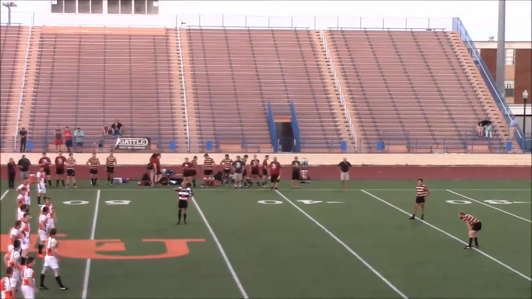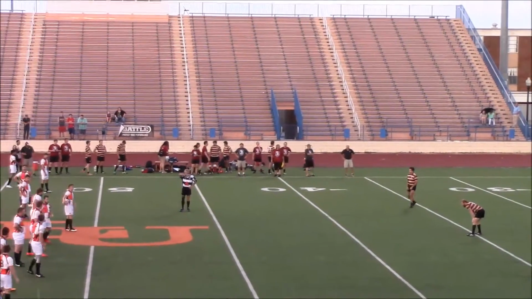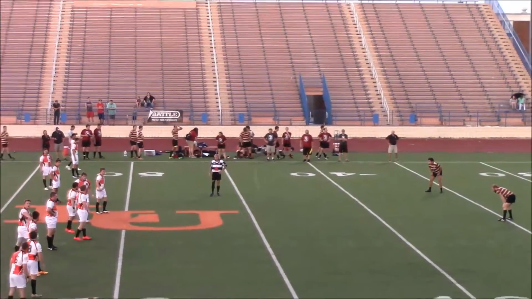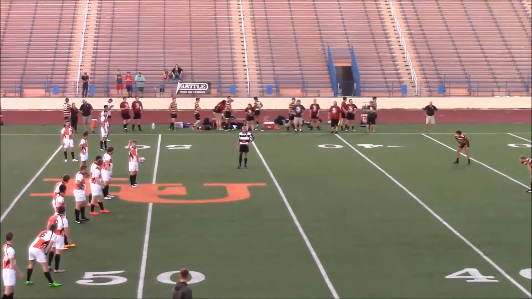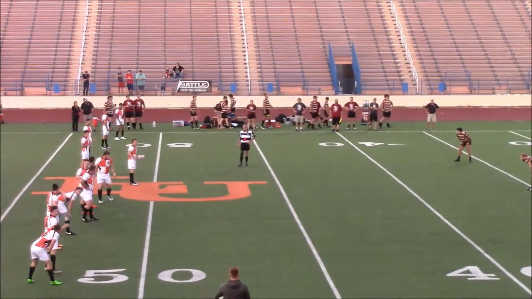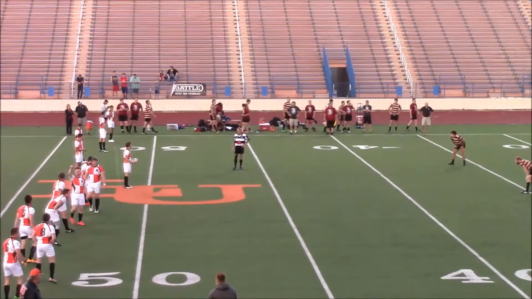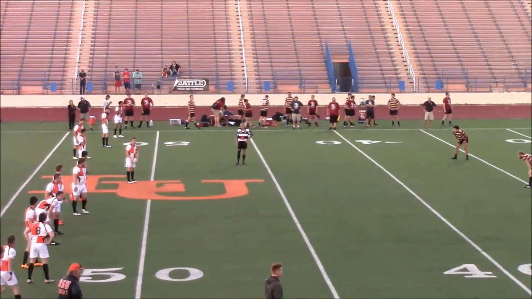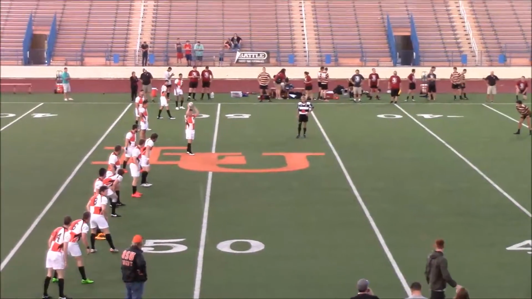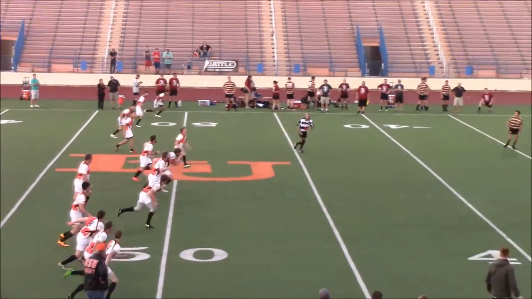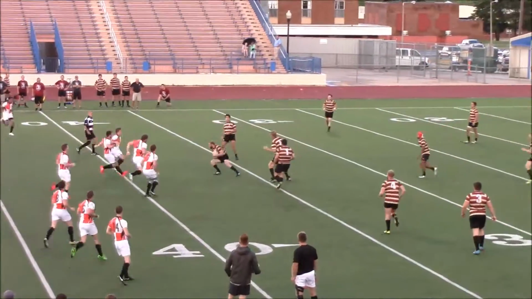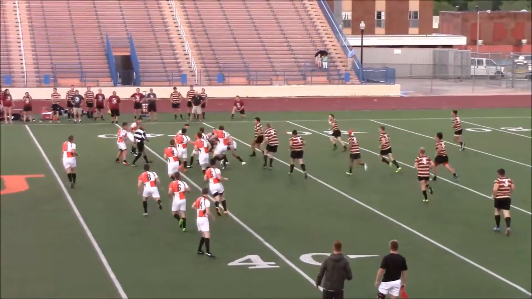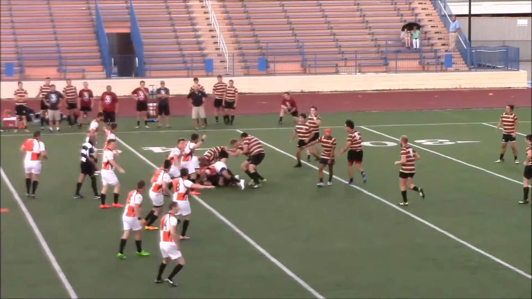You see the Sooners sort of aligned in a cluster. Typically a forward or a prop in the second row will be in a cluster. Flankers are sort of spread around like an exploded scrum. Backs are split. Kick is up. Logan Ronan wins the ball and gets it back.